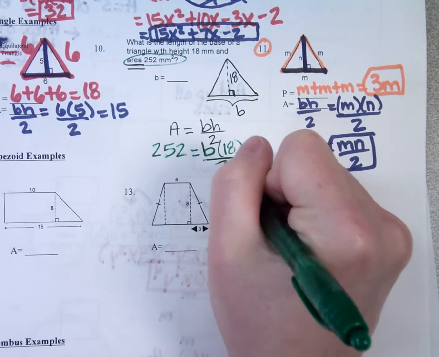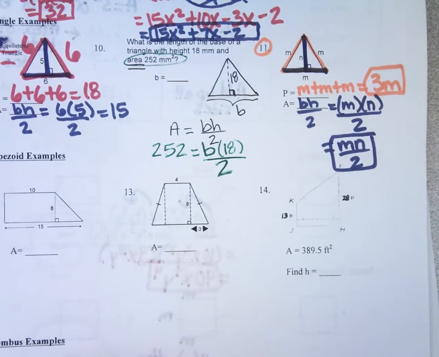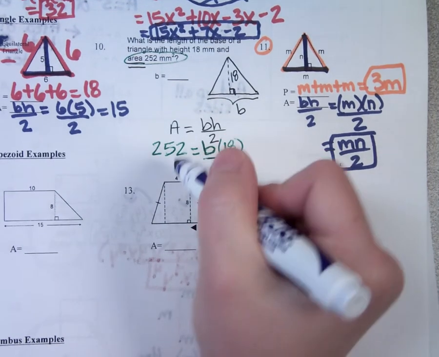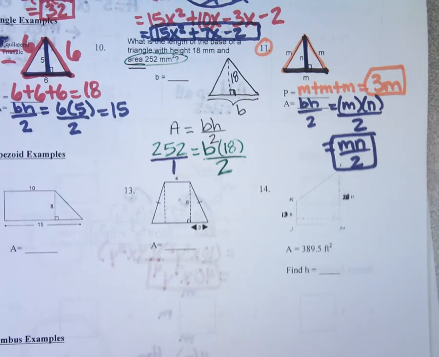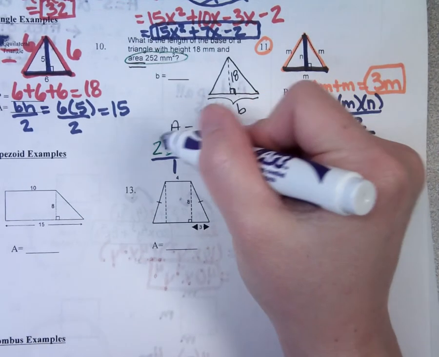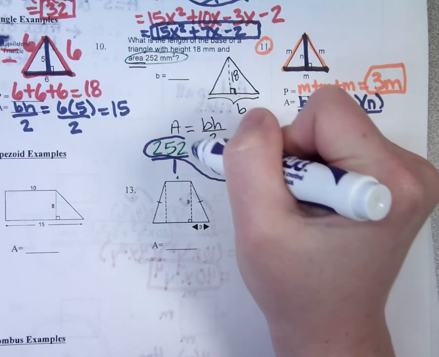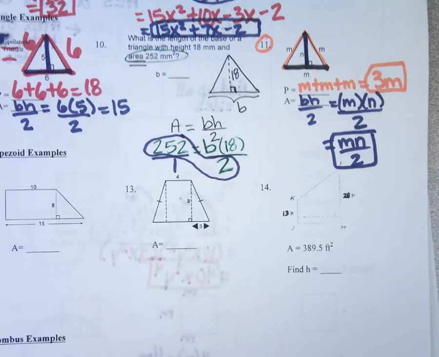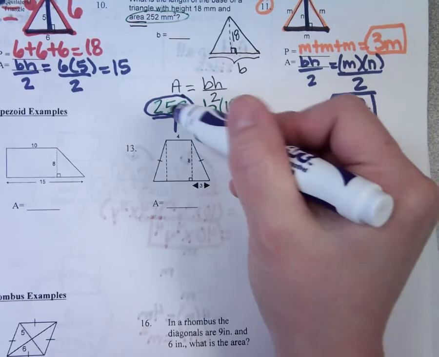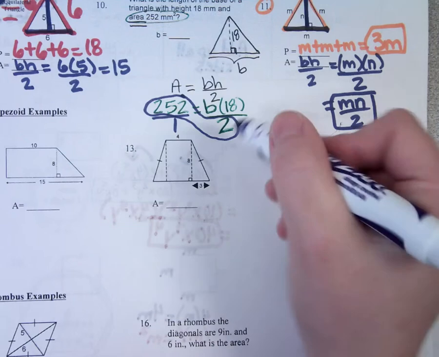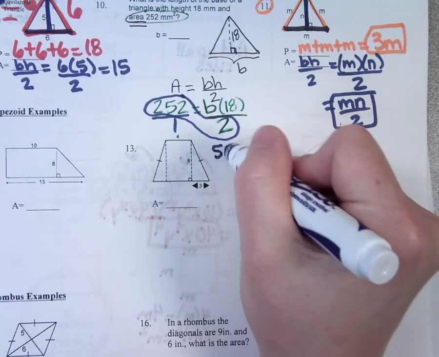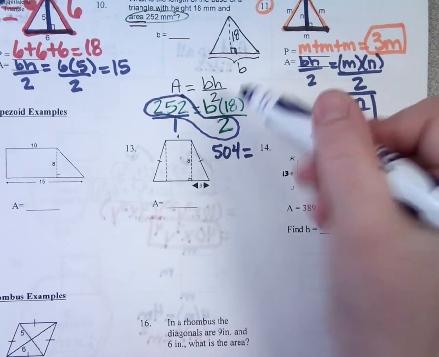So I could do this problem several different ways, but we've done a lot of proportions lately, so I'm going to do it that way. I'm going to pop this 252 over a 1, and now I've got myself a proportion, and I'm going to solve by cross multiplying. You don't have to do it this way. I just wanted to practice this way. So what would you get when you cross multiply the 252 and the 2? 504, and then that will equal the other diagonal multiplied.